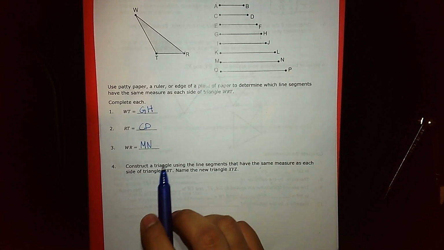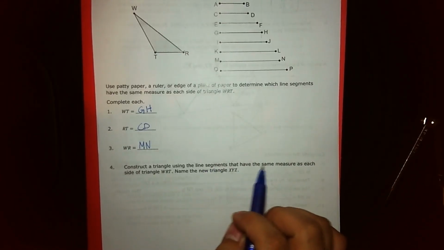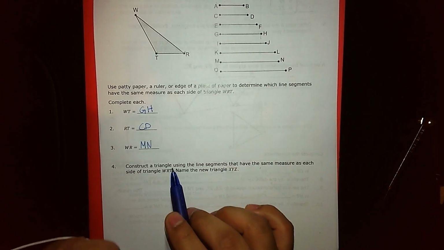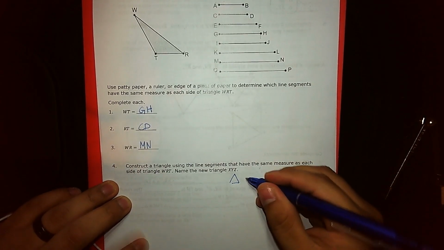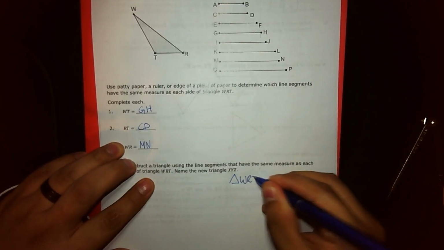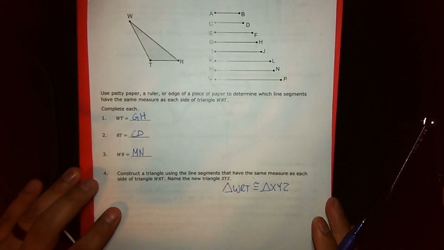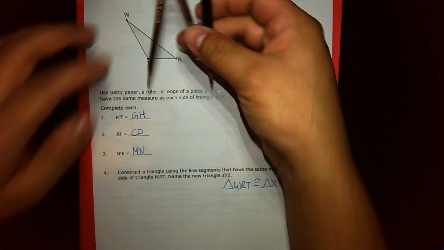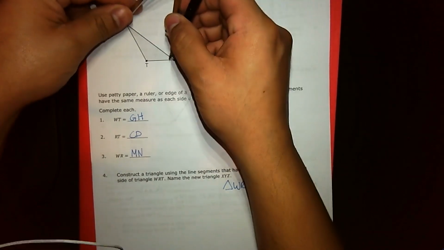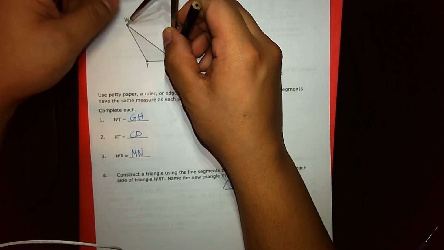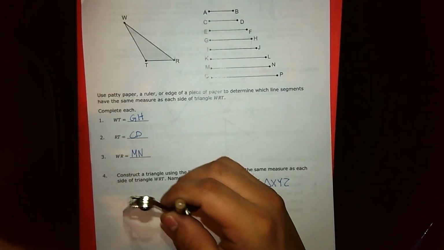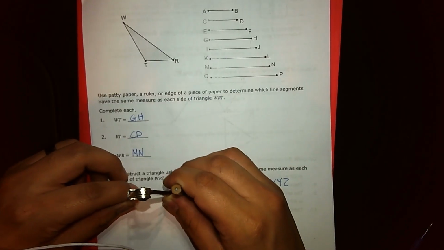Number 4 says construct a triangle using the line segments that have the same measure as the sides of triangle WRT, and then we're going to name it XYZ. So essentially, triangle WRT is going to be congruent to triangle XYZ. So WR, how long is WR? I think I already put it back, but I'll do that segment first. WR is going to be about this long. I'll just do a construction, about that far.